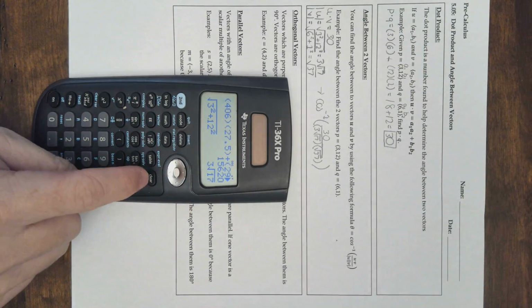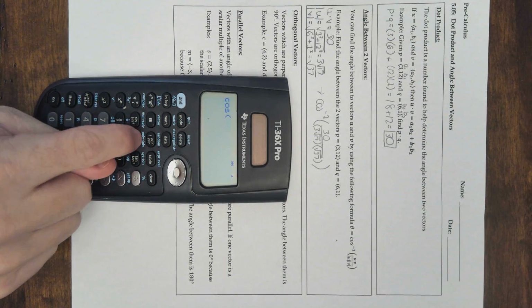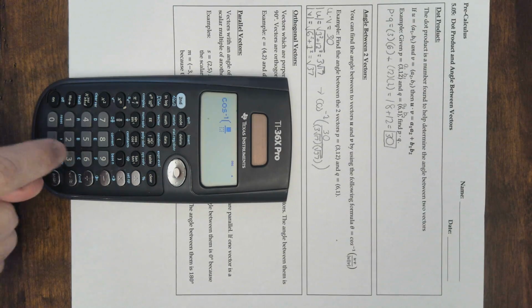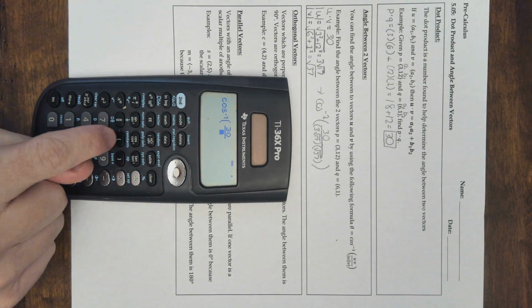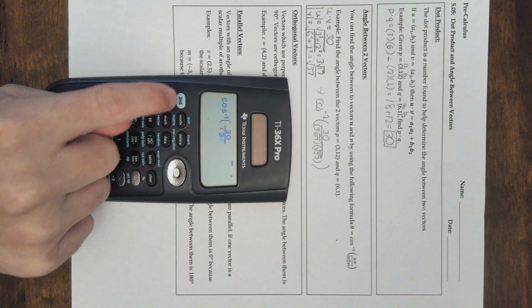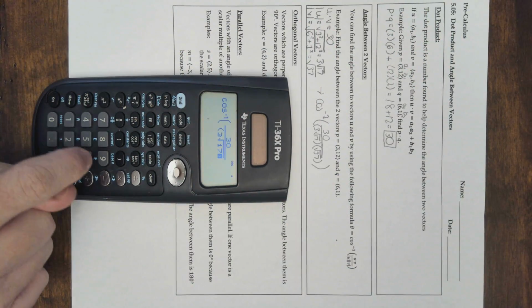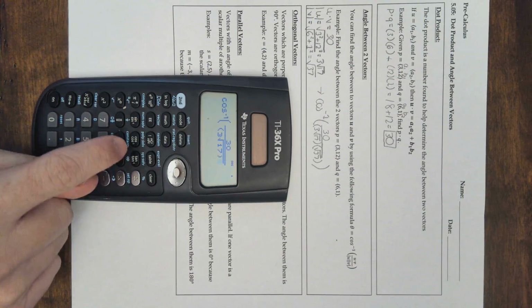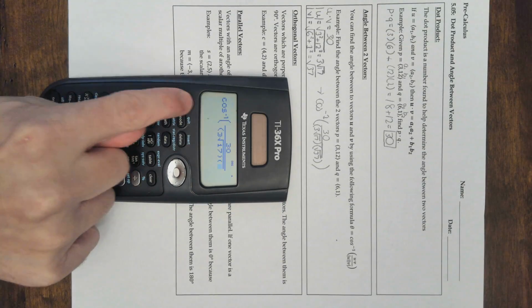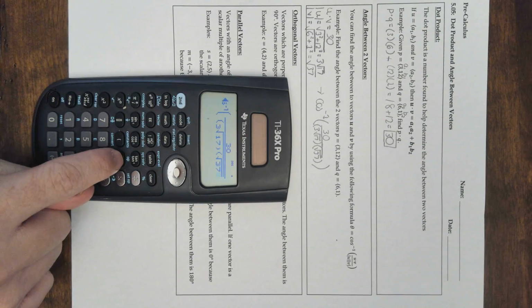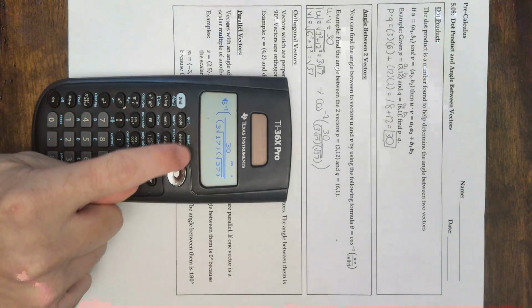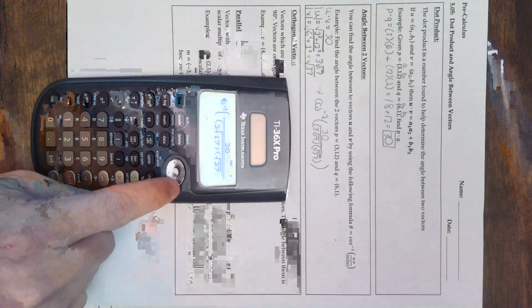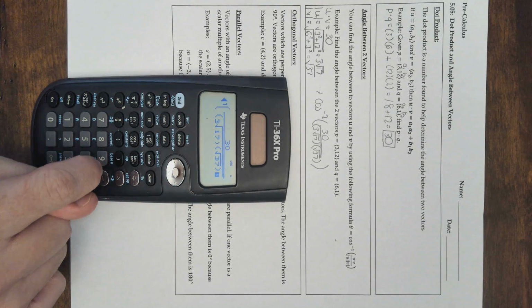So here's how we're going to do it. We're going to go cosine inverse. And guys, it's always cosine inverse. Fraction button, we're going to put a 30 up here, and then open parentheses, 3 root 17, close parentheses, open parentheses, square root, 37 underneath, close parentheses. Make sure you close the parentheses outside the square root sign.